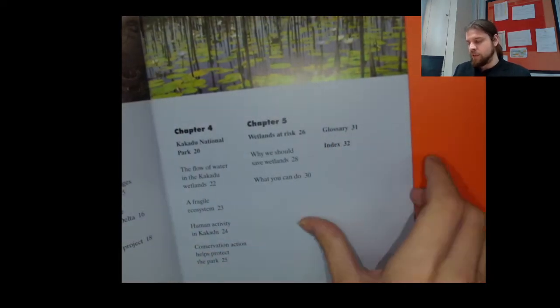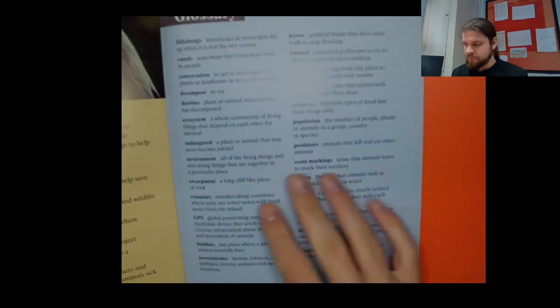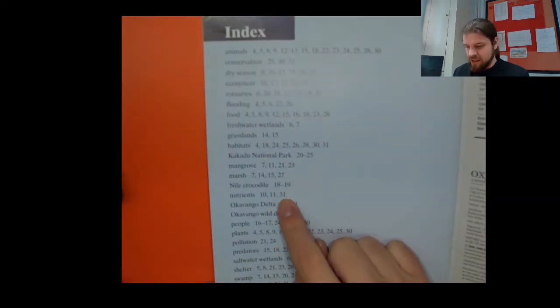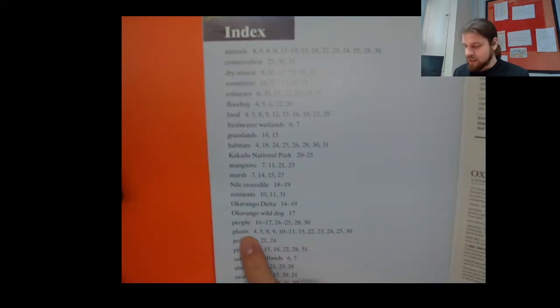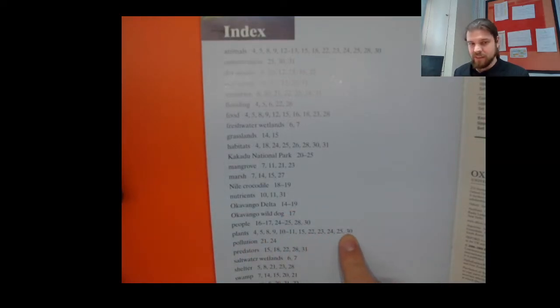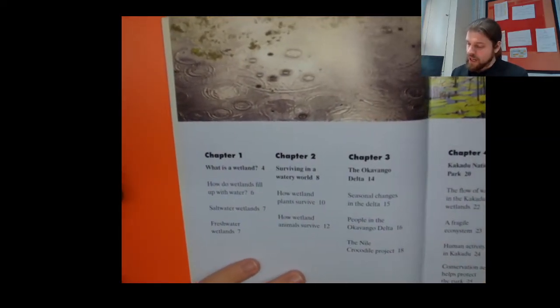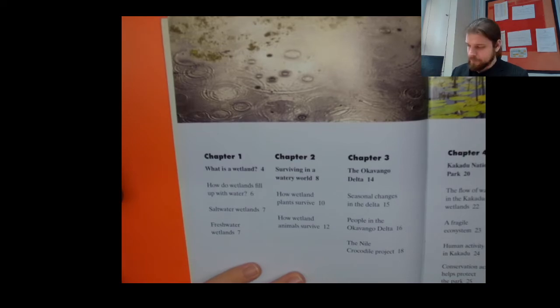The glossary will give you information about what difficult words from the story mean. So for example, if I don't know what the word territory means, I can come and look it up over here. And then finally, we have an index at the back, and it will tell you all the different pages where something is mentioned. So if I want to look up the word plants, I can see that it's on all of these different pages. Now I'm not going to read the whole book to you today. I think we'll just read maybe chapter 1 and chapter 2 if we have time.